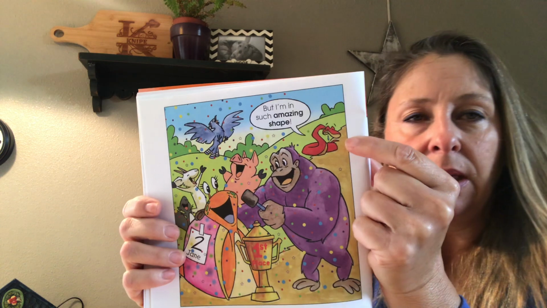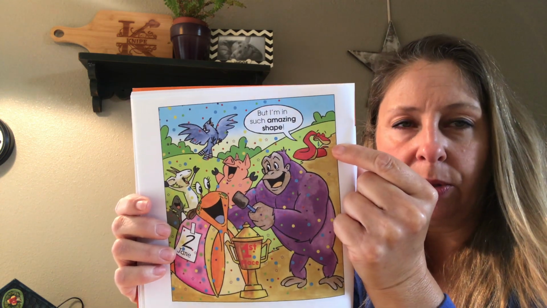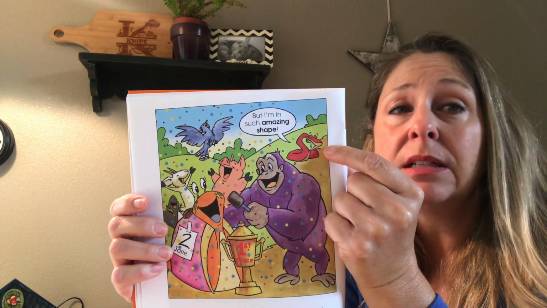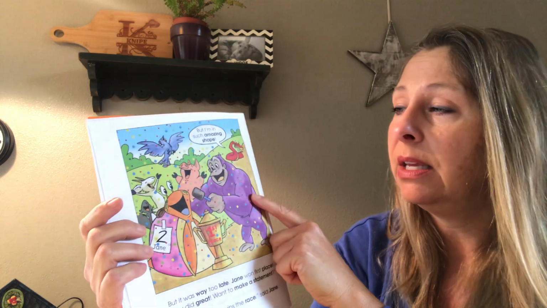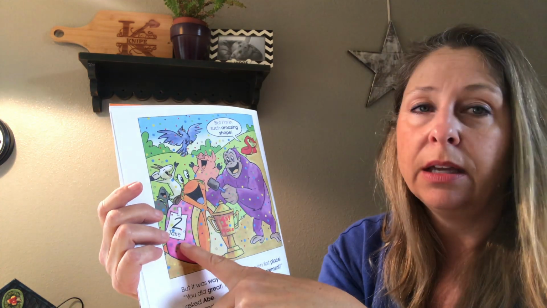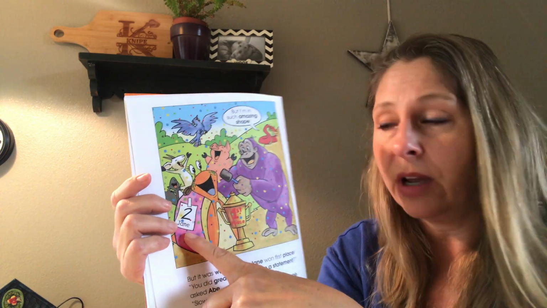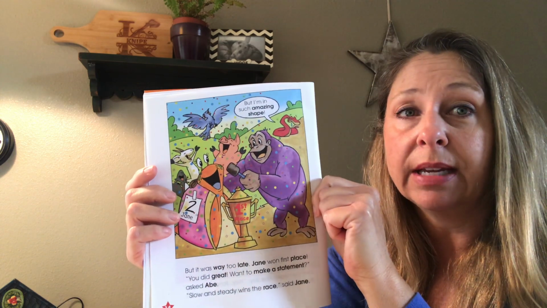But even though he was the faster animal and in better shape, he did not win because of the decisions that he made along the way. And Jane just kept trying and trying her best, and she ended up winning the race.